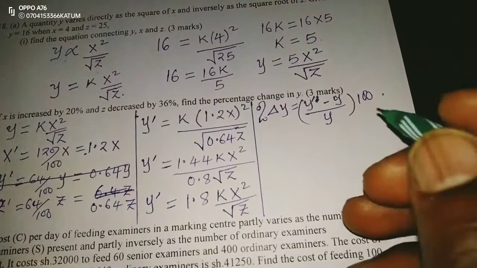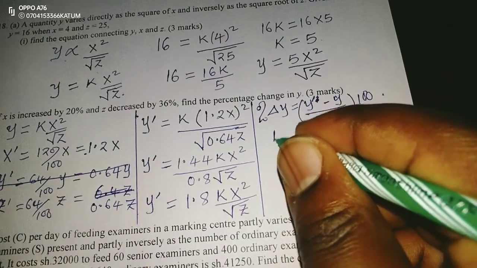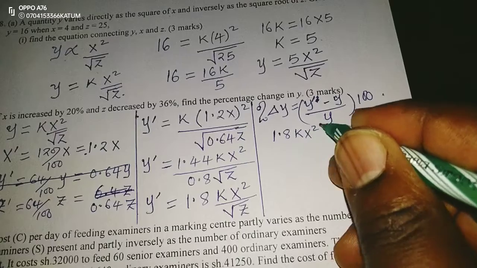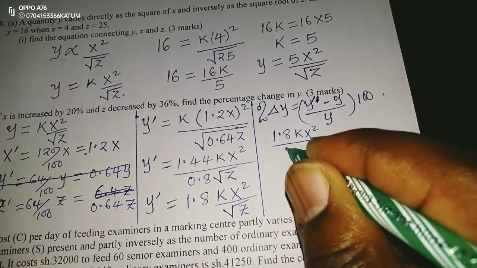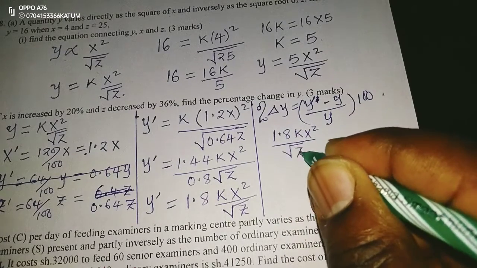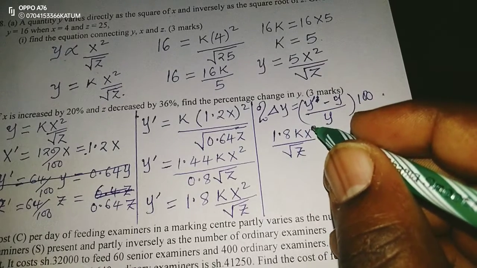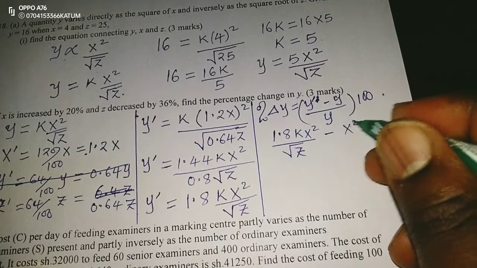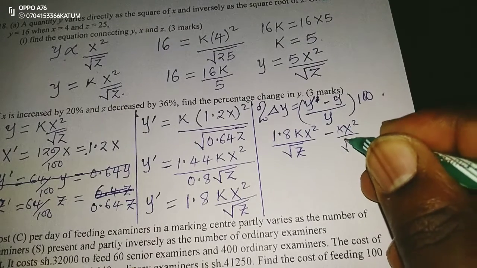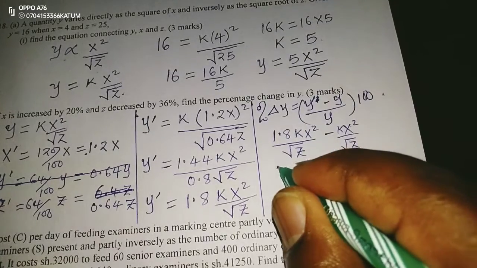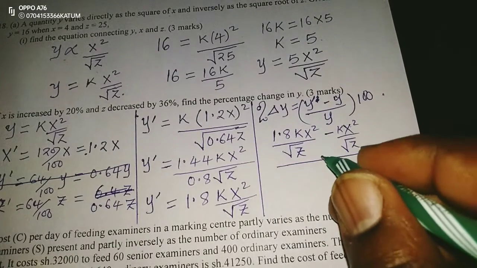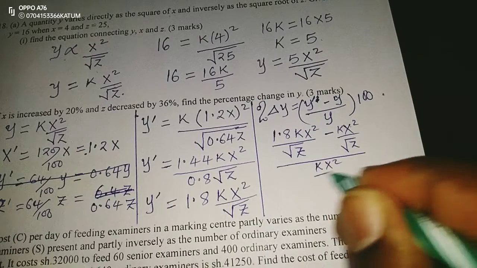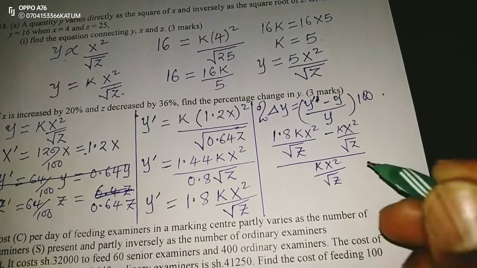This means we will need to take 1.8 k x squared divided by the square root of z, this is the new y, minus the original y, which is k x squared divided by the square root of z, then divided by the original k x squared out of the square root of z.